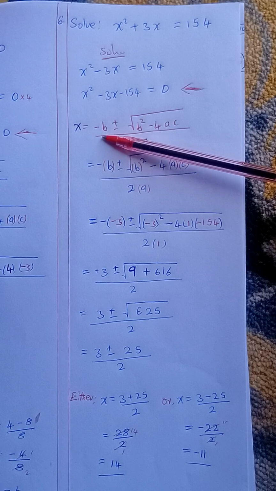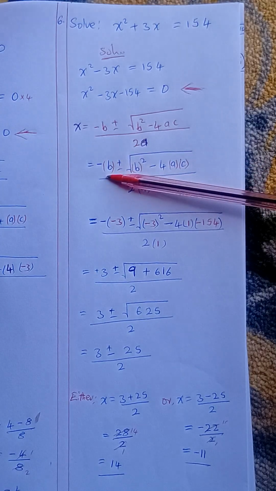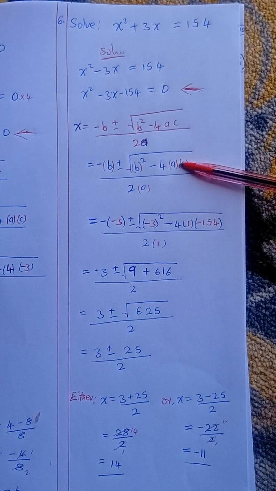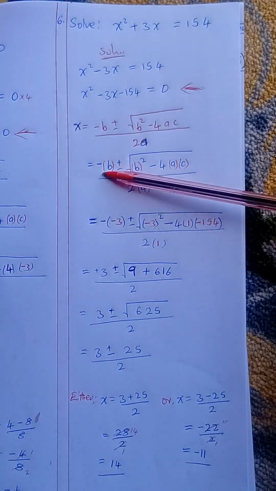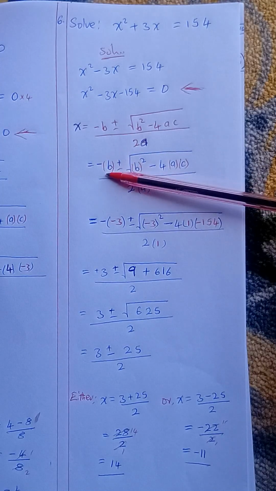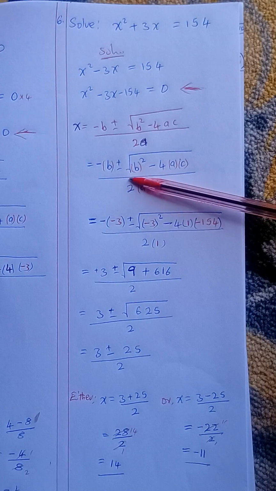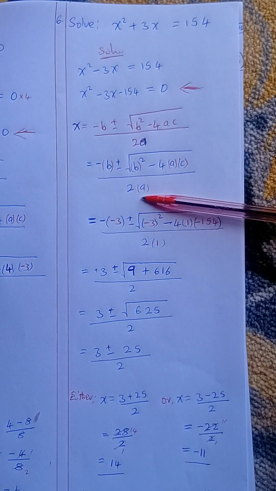We put only the letter alone. So here we have b in the bracket, b here, a, c, then a. The sign which is near b should remain outside the bracket when you are putting the bracket, to make it easy for you to substitute.